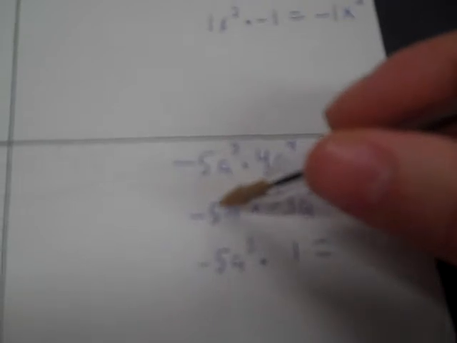Make sure all your a variables have powers: third, fourth, third. This a here has a 1 power, so a to the third, and then there's no a there, so I don't put anything. -5 times 4 is -20, and a would be 3 plus 4, which is 7. -5 times -3 is 15, and on the a's, it would be 3 plus 1, and that's 4.